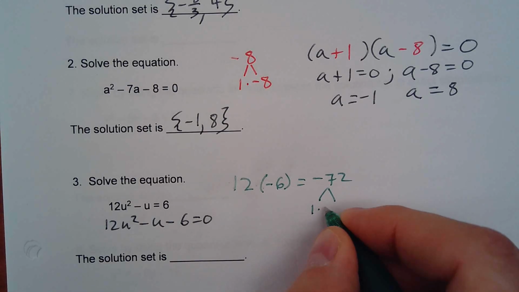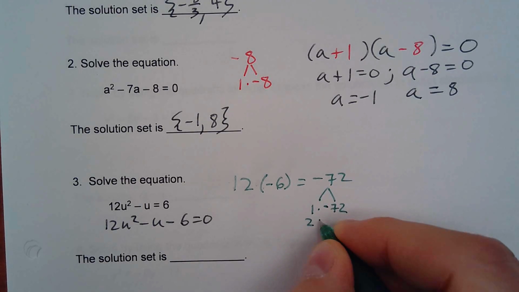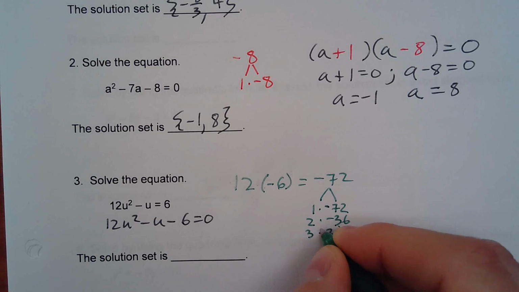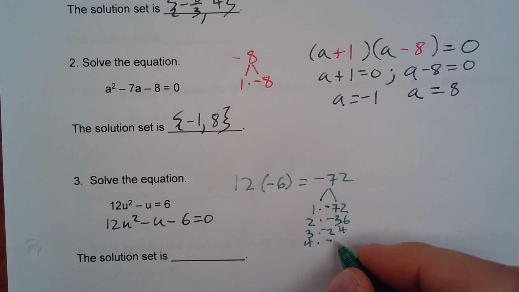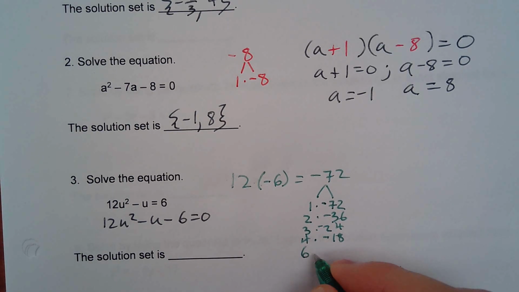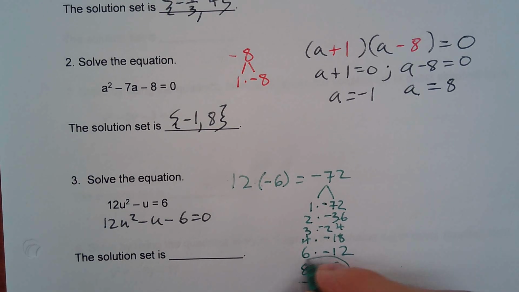So 1 times negative 72 is not going to work. 2 times a negative 36, no. 3 times a negative 24, nope. 4 times a negative 18 will not work. 6 times a negative 12, nope. 8 times a negative 9, bingo.